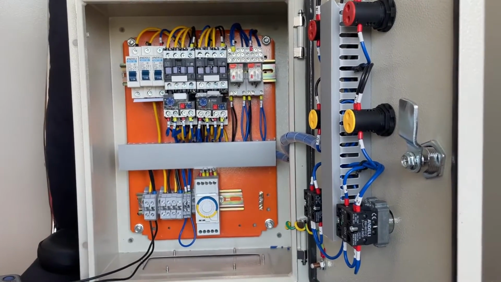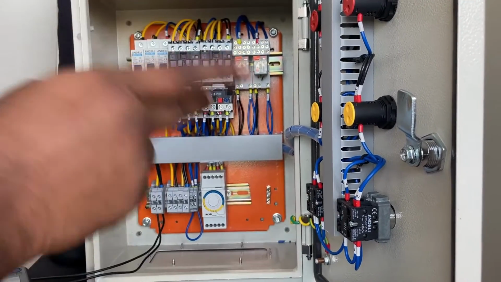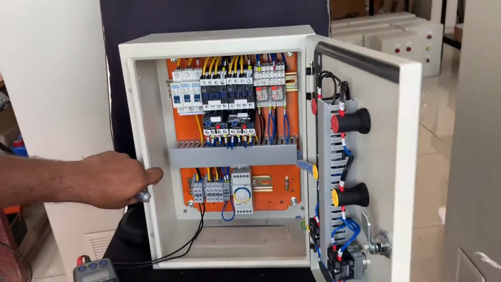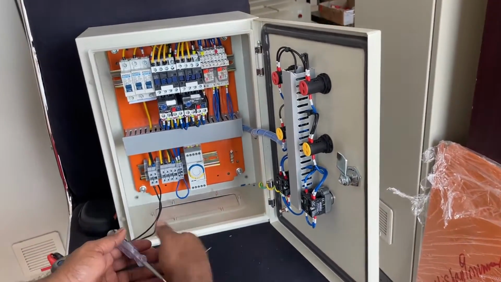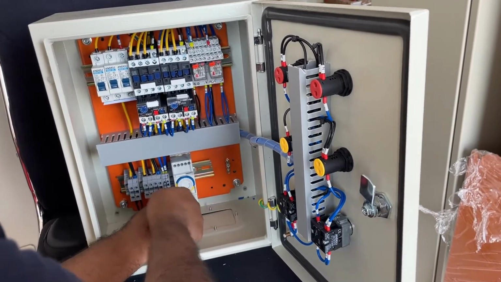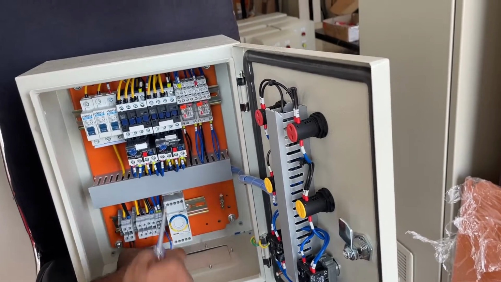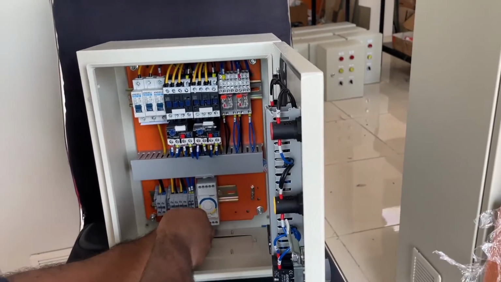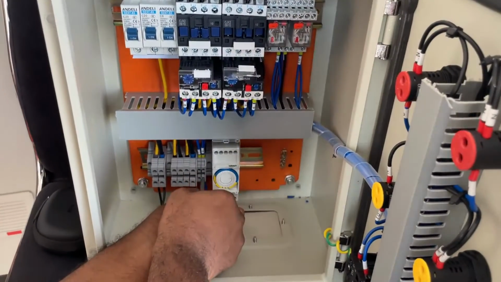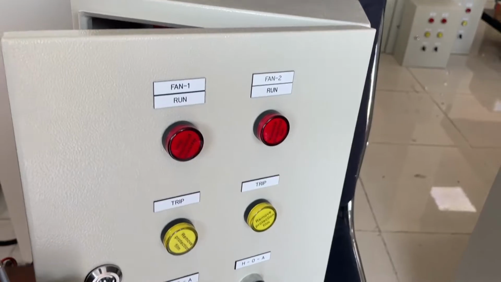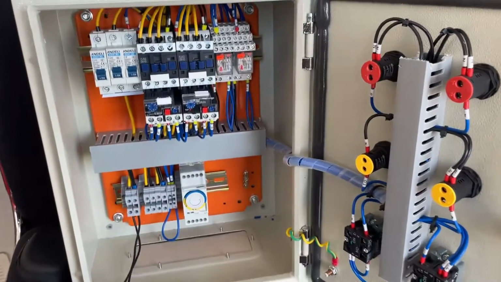So this is how the panel is working. This will control the 2 fans in duty standby mode. In case, while running this fan, any fire happens, since we are testing the panel, I just looped the terminals. Now fan 2 is working. In case fire happens, the contact will be disabled, so the fan is off, in fire mode. So this is how this panel is working.